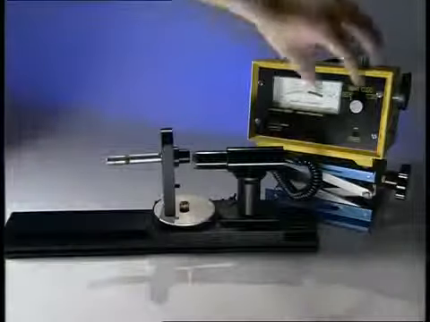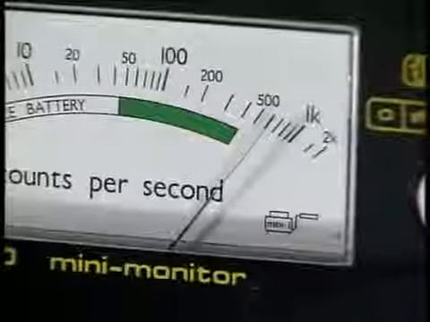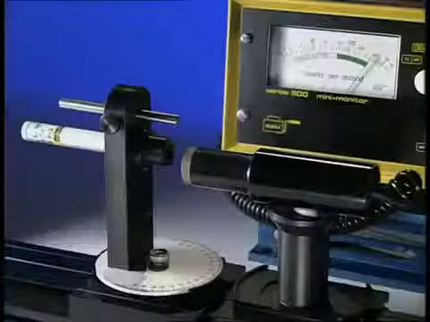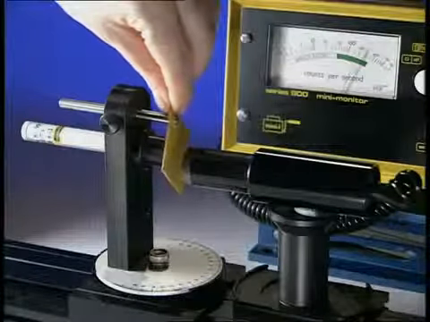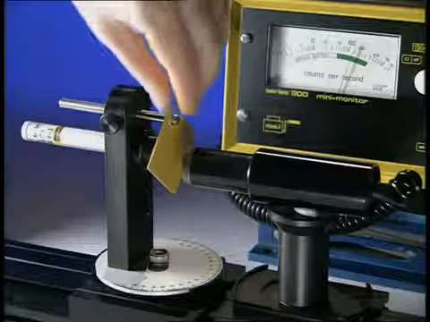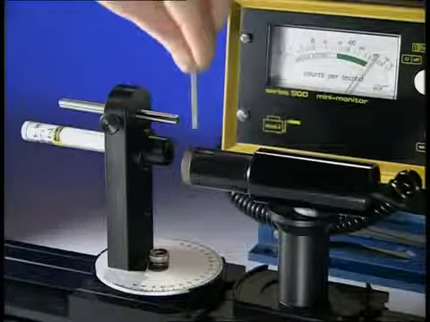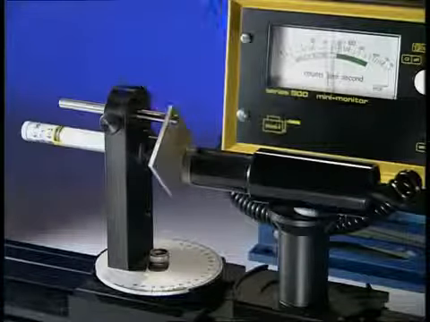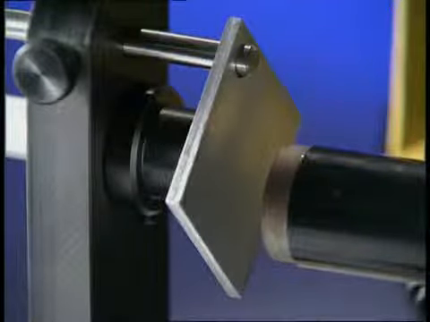This is a beta source. It emits only beta radiation. The count rate is over 600 per second. Place a piece of paper in its path and the count rate falls only slightly. Some of the beta radiation has stopped, but most travels through. Replace the paper with a denser material and the count rate drops much further. Beta radiation is absorbed by a thin aluminium sheet.